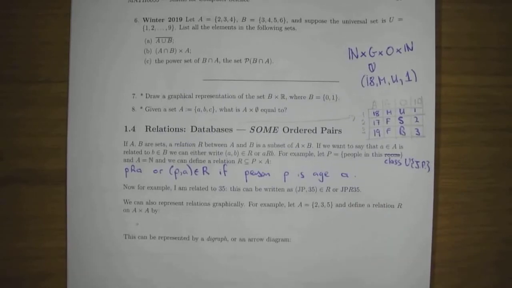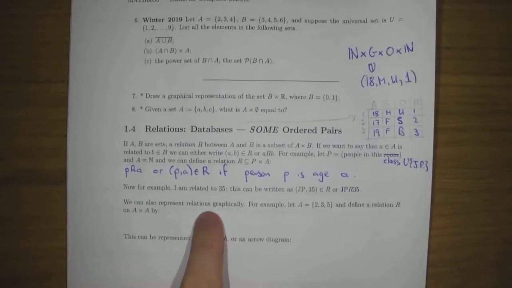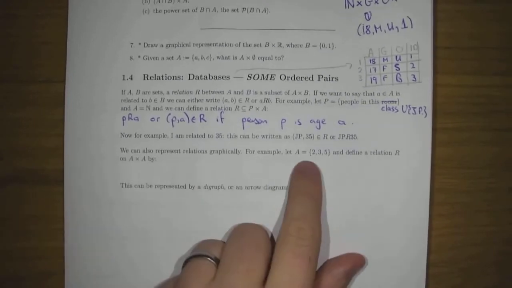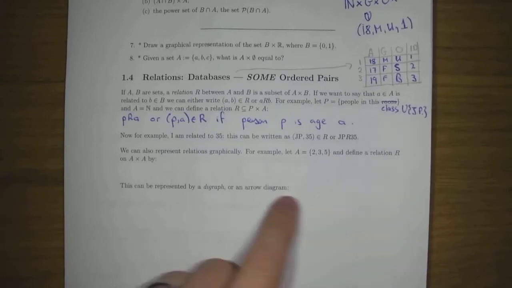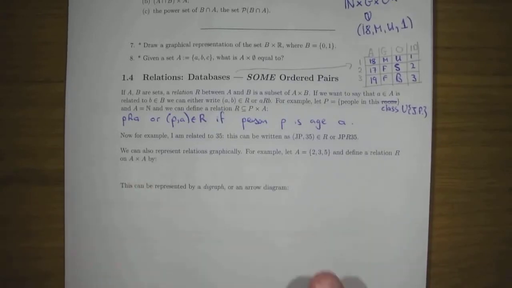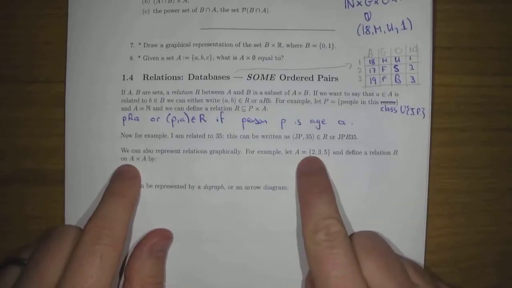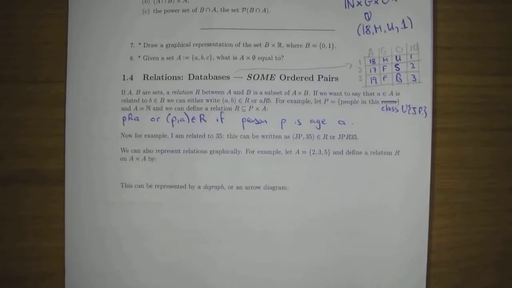You can also represent these graphically using what's called a digraph. So let A be {2, 3, 5} and define a relation on A now. So think now, you can make all the ordered pairs where the first thing is 2, 3, 5 and the second thing is 2, 3 or 5. We can do that.